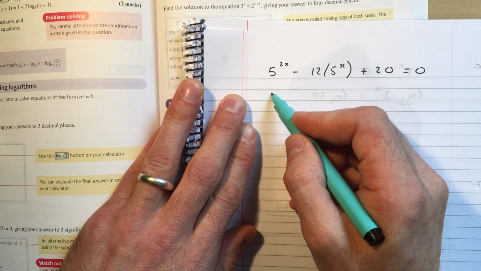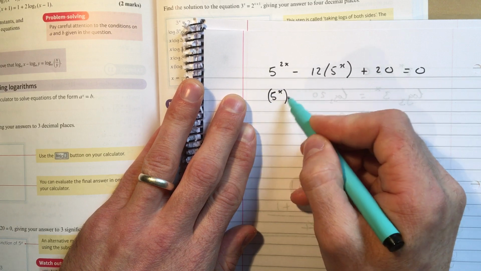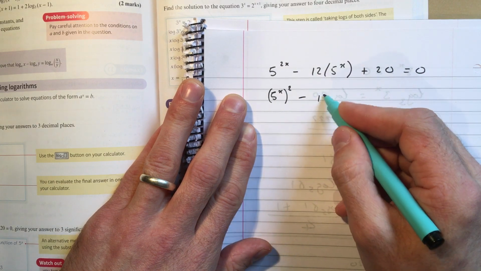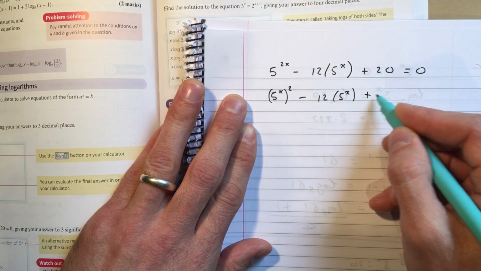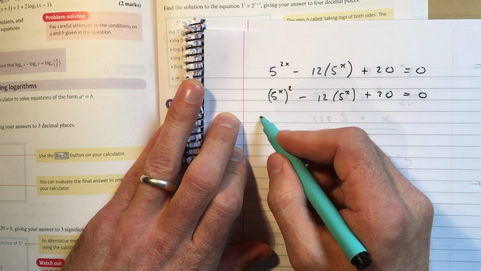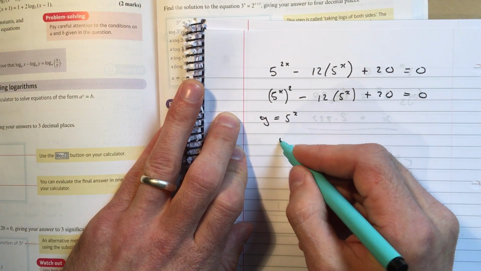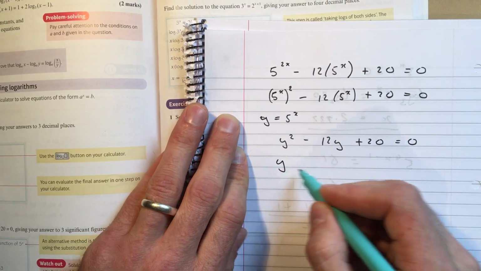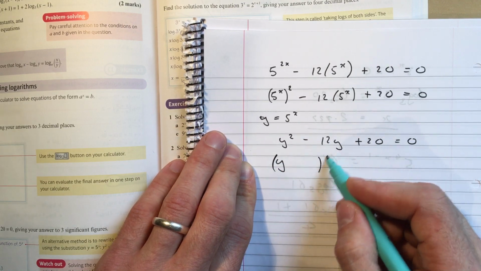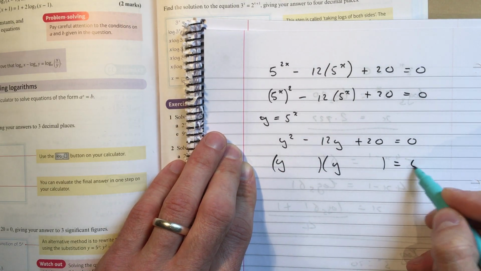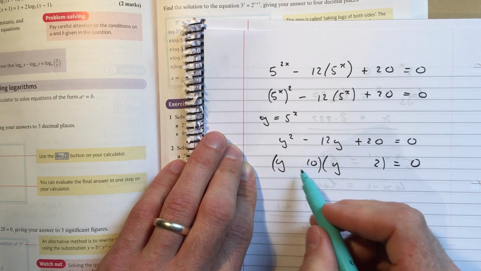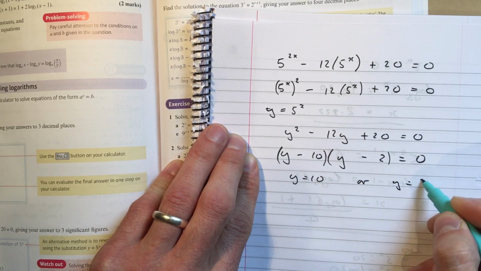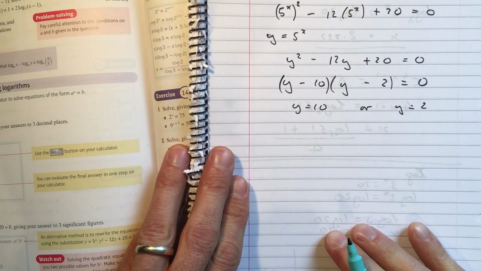If I take that hint, well, this is 5 to the power of x all squared, isn't it? By the power rule for indices. So if I now say, okay, let's let y equal 5 to the power of x, this is y squared minus 12y plus 20. So y, if I factorise here, and I can do it with a 10 and a 2, I think, so minus 10, minus 2, there we go. So y equals 10 or y equals 2 are my 2 answers.